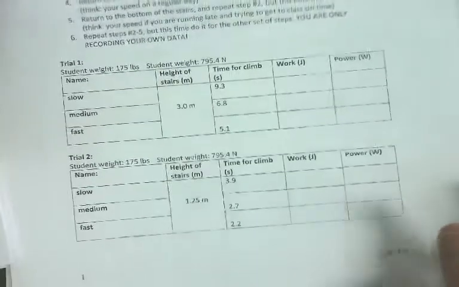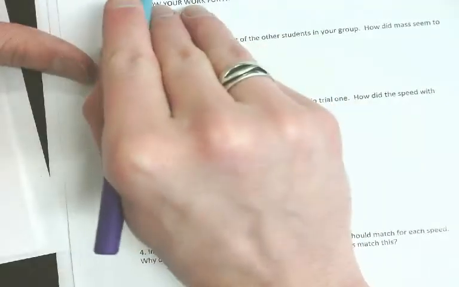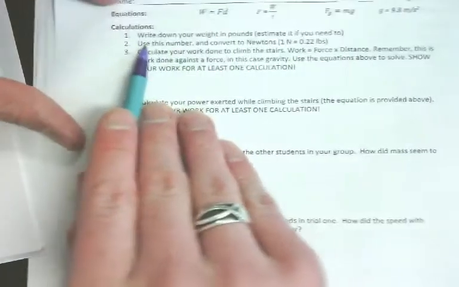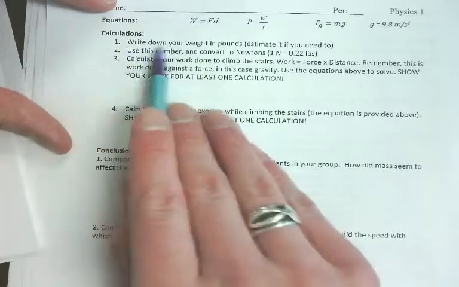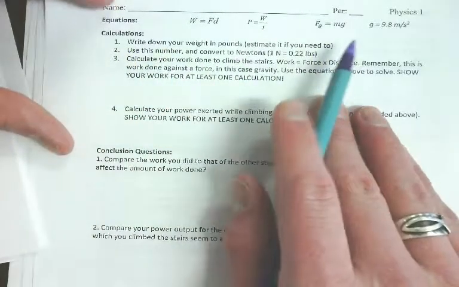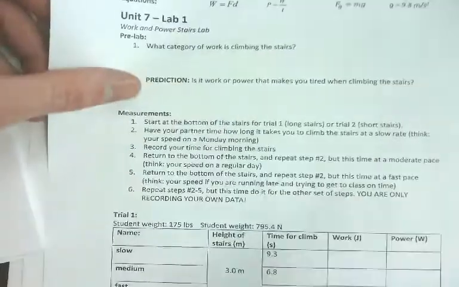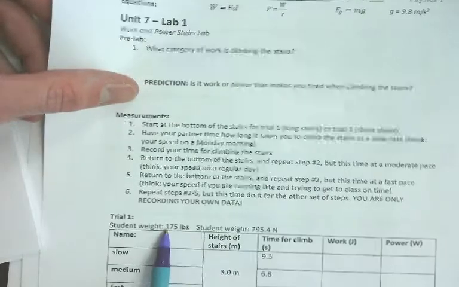So let's start on the back page. The first thing we need to do is write down our weight in pounds, estimated if you need to. I went ahead and did that for myself already: 175, okay?